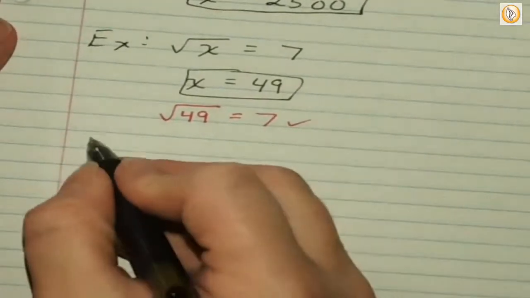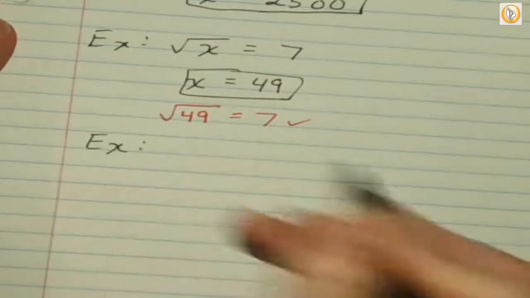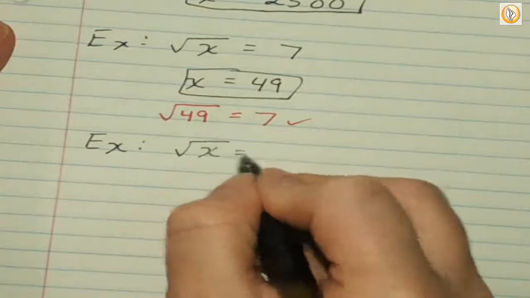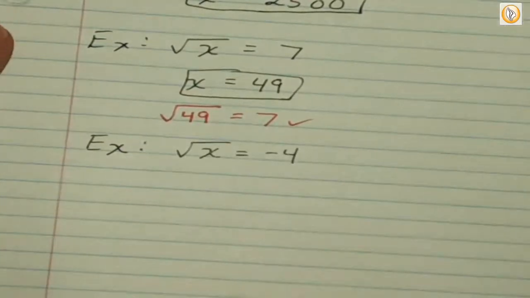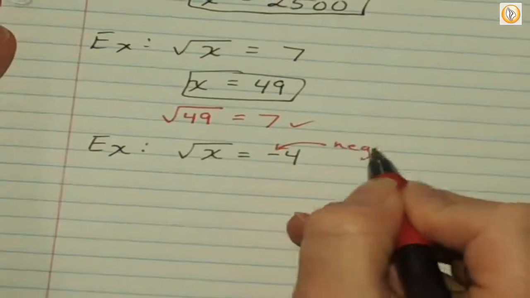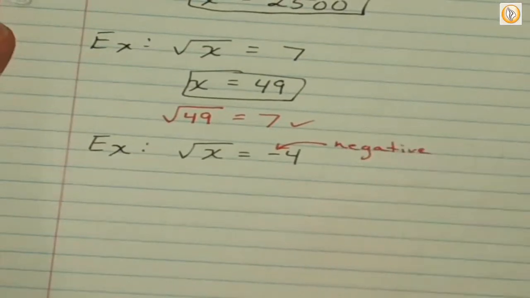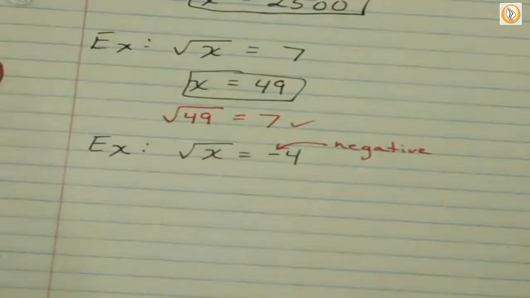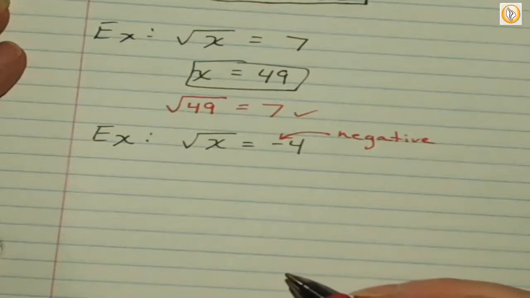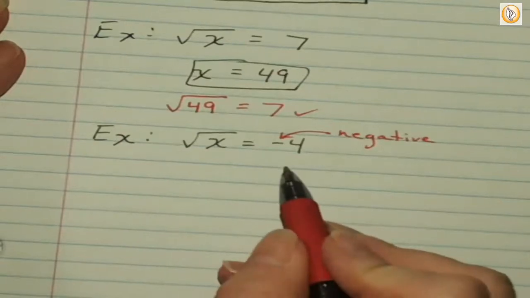Oh, here's a new one that Joseph didn't see. What if we have the square root of x equals -4? A student says 16, because a negative times a negative equals a positive.